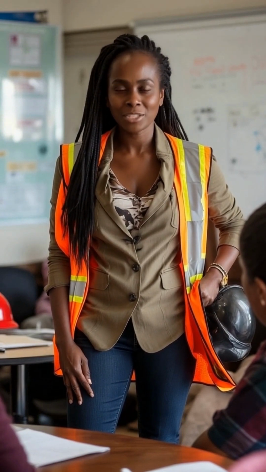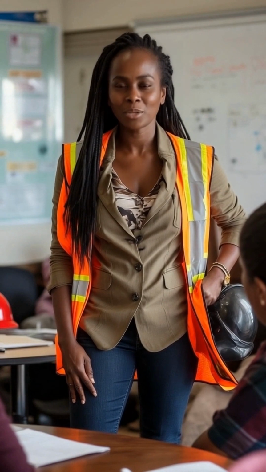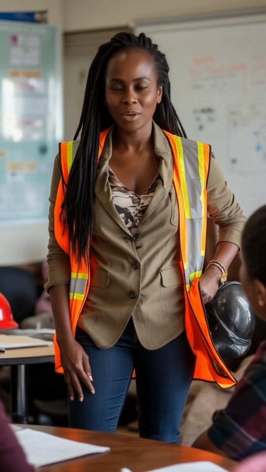In any workplace, particularly in high-risk environments such as bustling construction sites or industrial settings, a comprehensive understanding of personal protective equipment, PPE, is not just beneficial, it is essential for maintaining safety. PPE represents a critical last line of defense against a myriad of hazards, including falling objects, chemical spills, and hazardous dust that could lead to serious injuries or even fatal accidents.